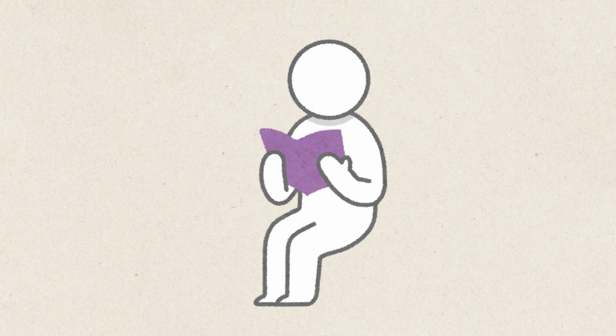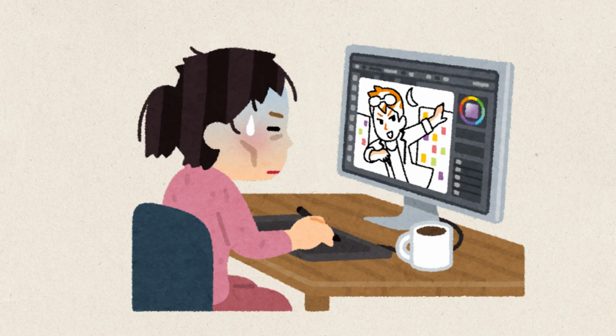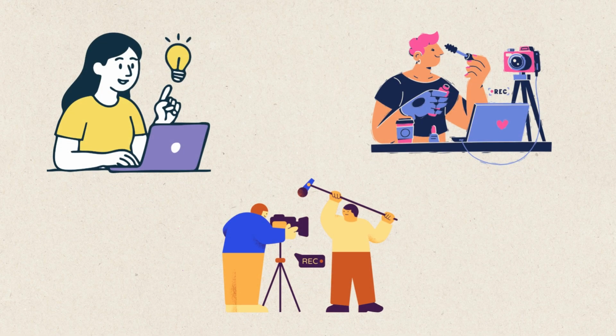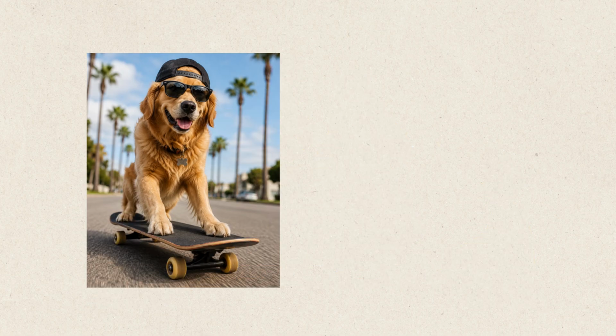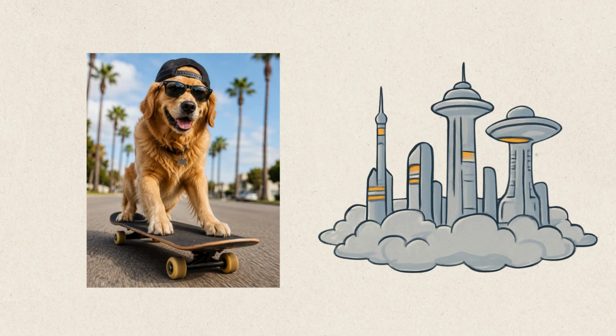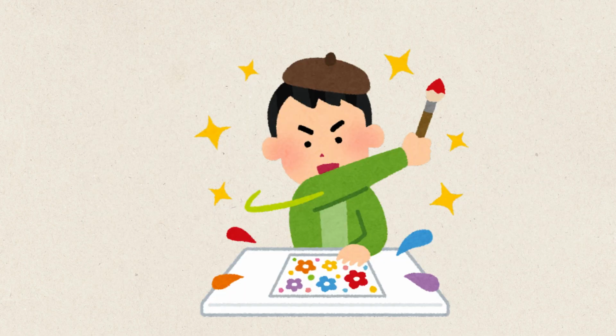After writing the script, it's time to create visuals. People love looking at colorful pictures, animations, and graphics because they make videos more interesting. AI can generate beautiful images just by reading a simple description. If you ask for a happy dog riding a skateboard or a futuristic city in the clouds, AI can create those pictures in just a few moments. It's almost like having an artist who can draw anything you imagine.